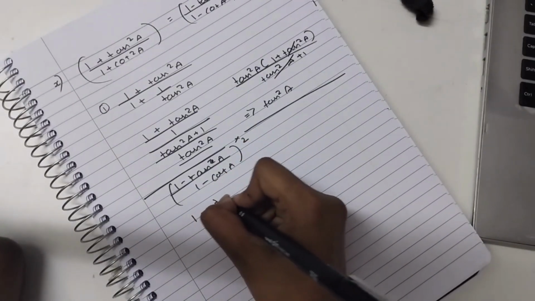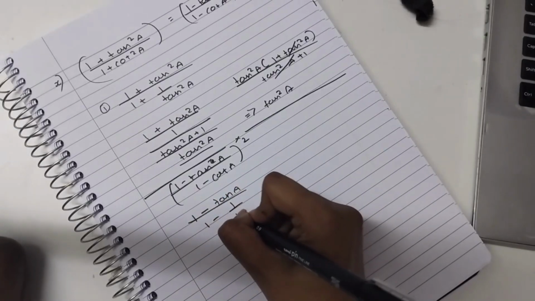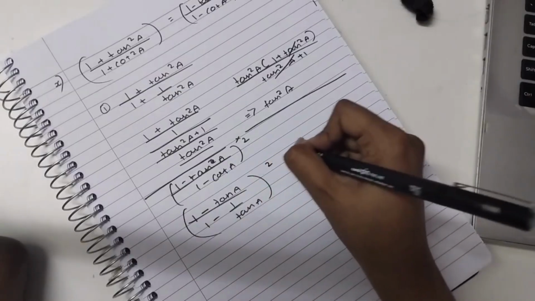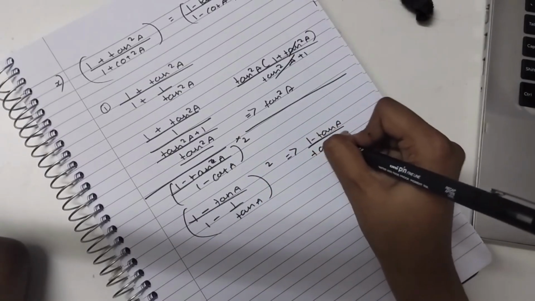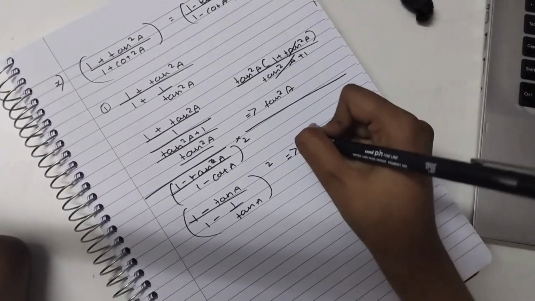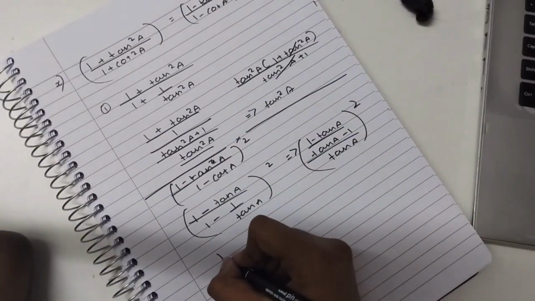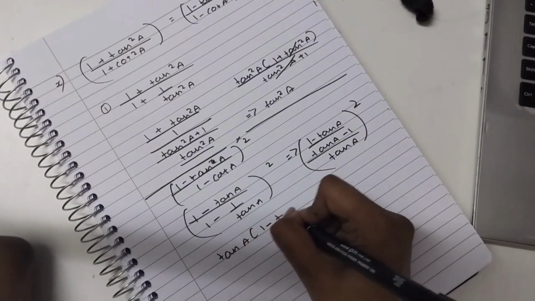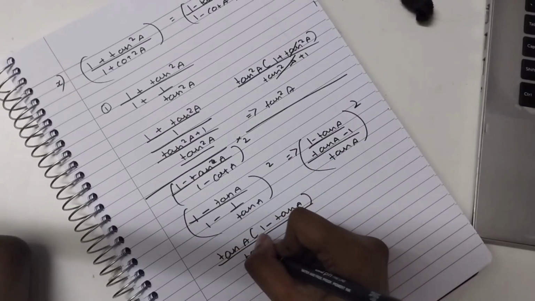So we'll get 1 minus tan A by 1 minus 1 by tan A, the whole squared, which gives 1 minus tan A by tan A minus 1 by tan A, the whole squared. And when we bring tan A to the numerator, we will get tan A times 1 minus tan A, the whole by tan A minus 1, the whole squared.